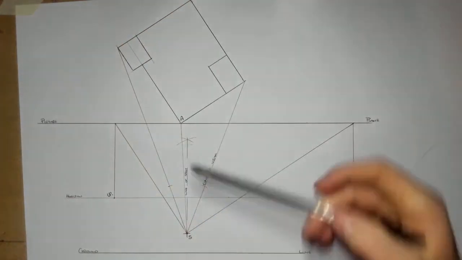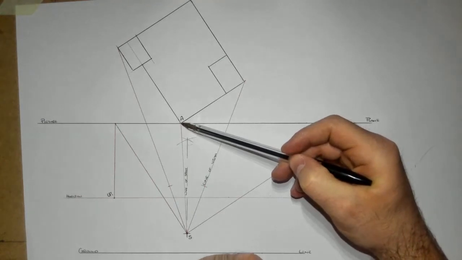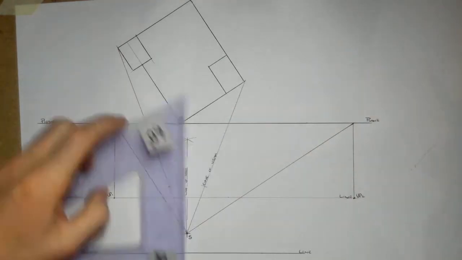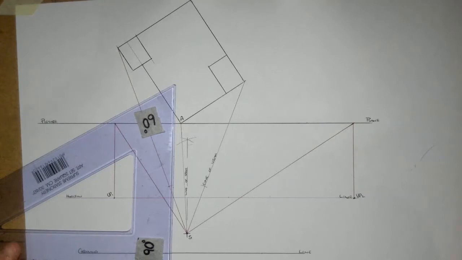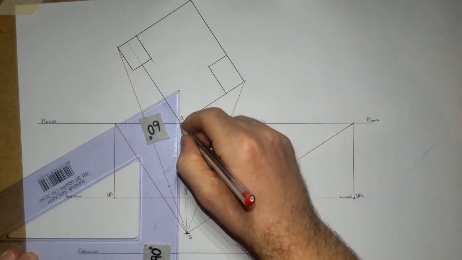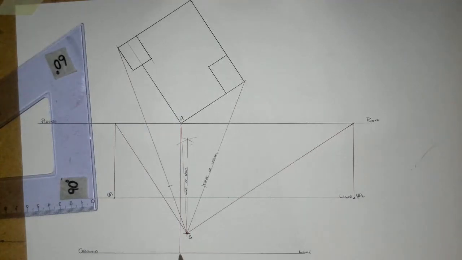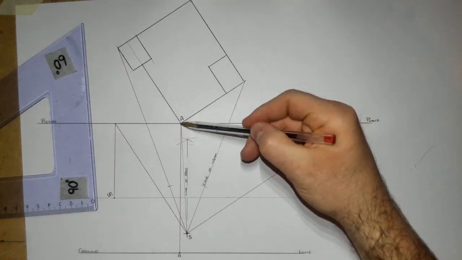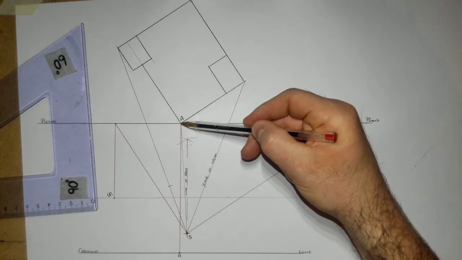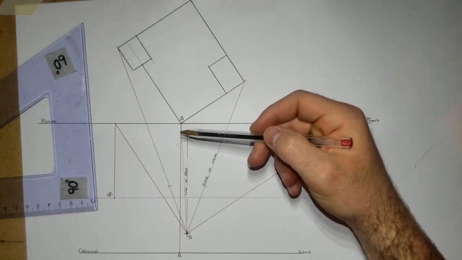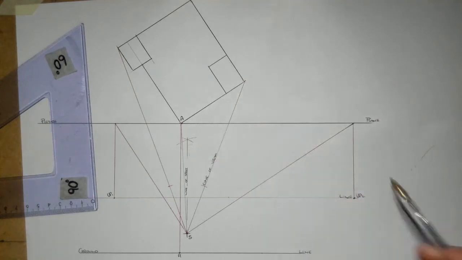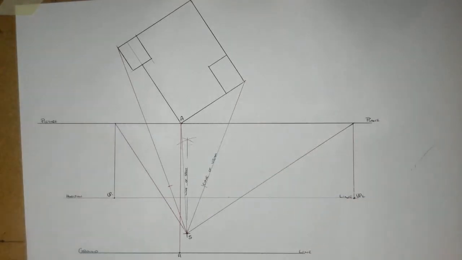So what's important to note is, because our picture plane is passing through the corner A, if I project A down to my ground line, A is hitting right here. That's my A there. Because A is touching my picture plane, whatever surface A is on, or whatever point A is at, I can take any heights on that as true heights. And I know corner A has a height of 30 millimeters.